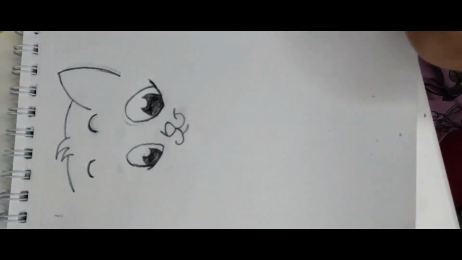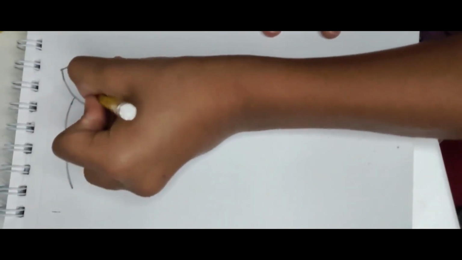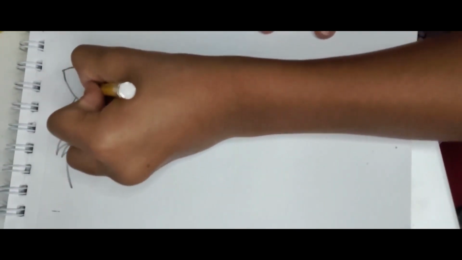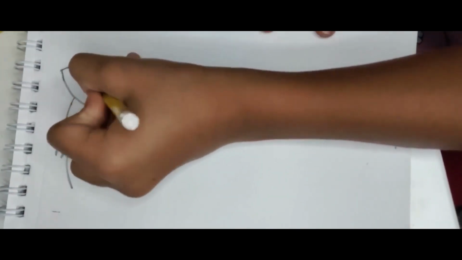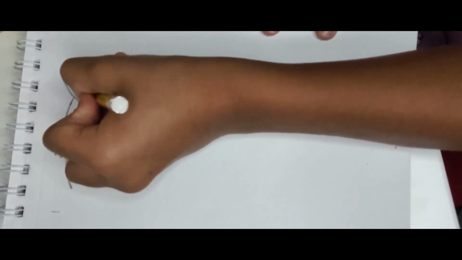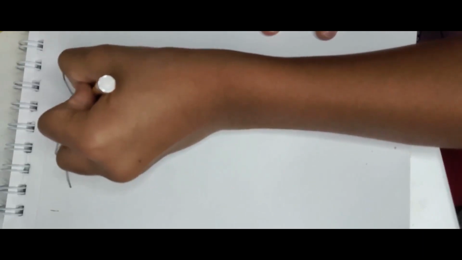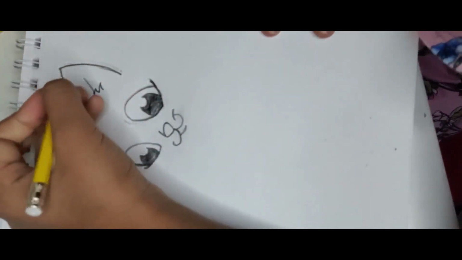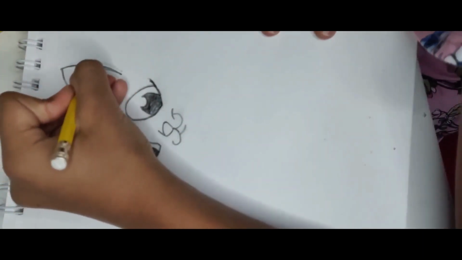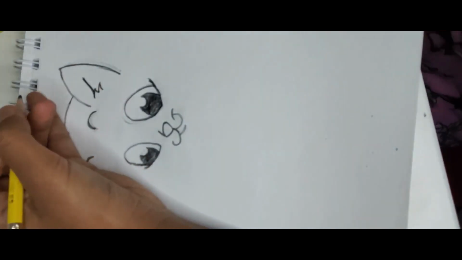There, we got that. Now we're gonna draw those two wave curves or something like that. Again, inside the ear though. Let's make it curvy.